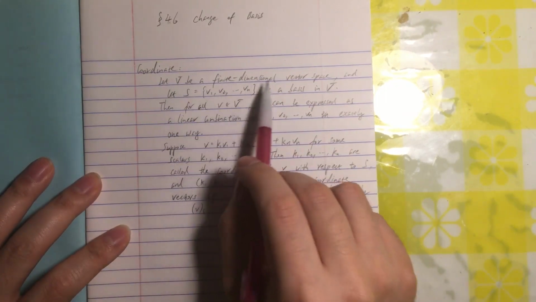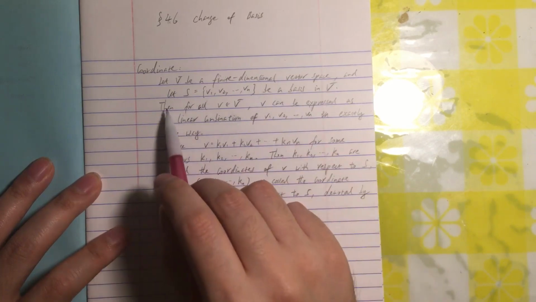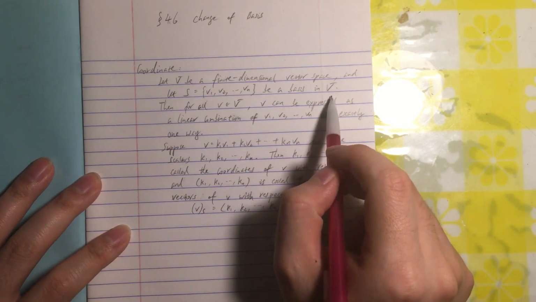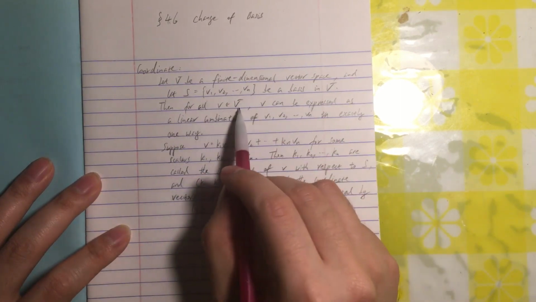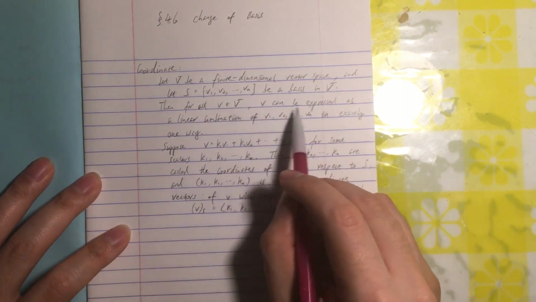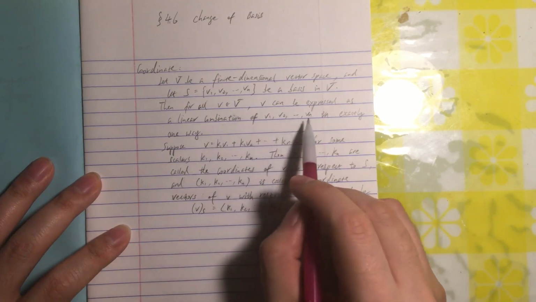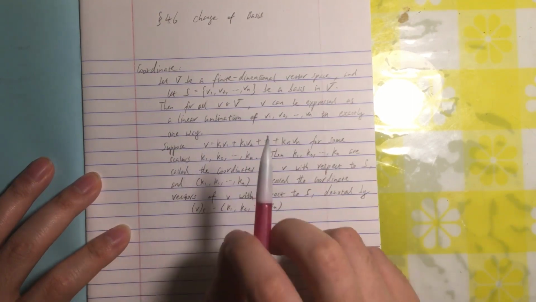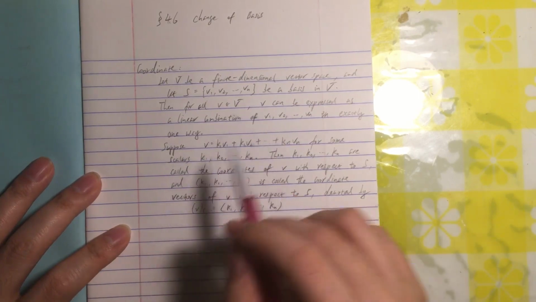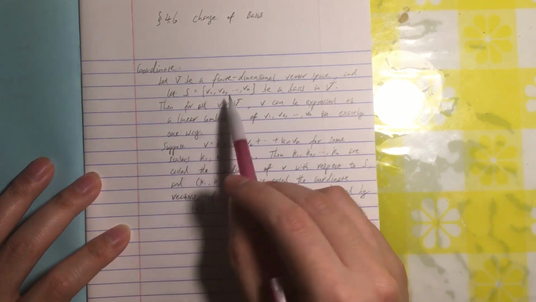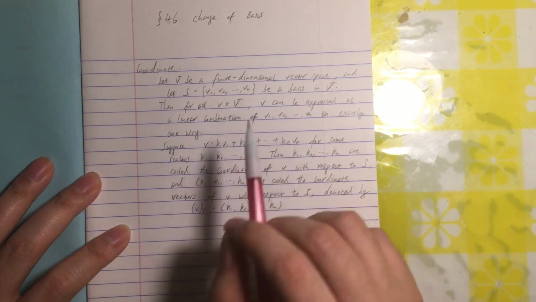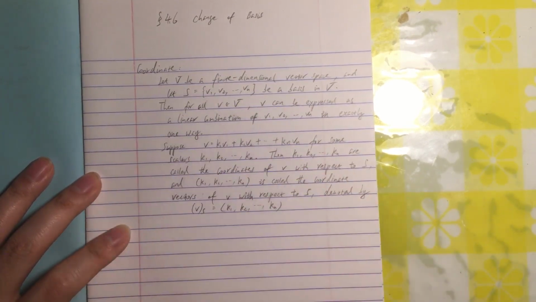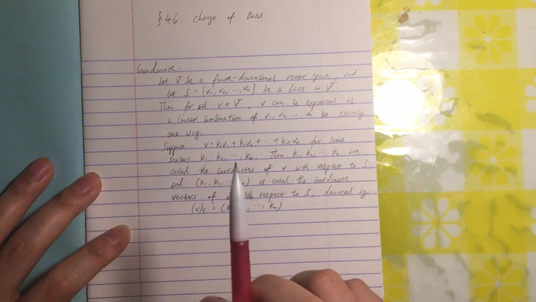Let V be a finite dimensional vector space, and let S equal to {v1, v2, ..., vn} be a basis in V. Then, for all v in V, vector v can be expressed as a linear combination of v1, v2, ..., vn in exactly one way. That's called the uniqueness of basis representation. That's what we learned last class. It says every vector in V can be expressed as a linear combination of all vectors in a basis in exactly one way.